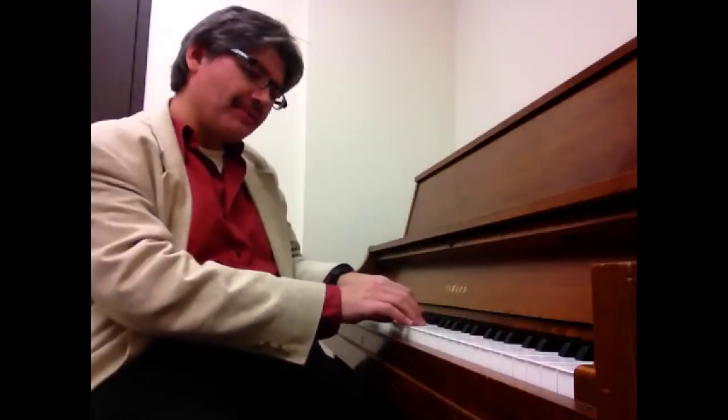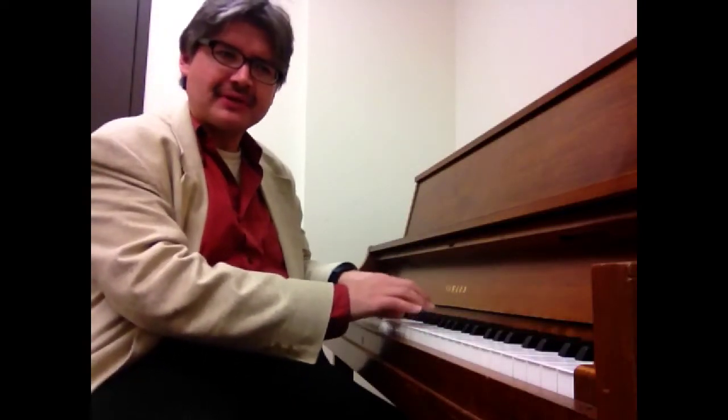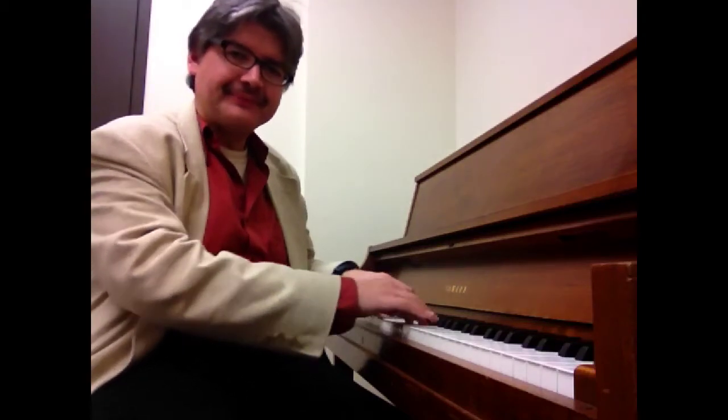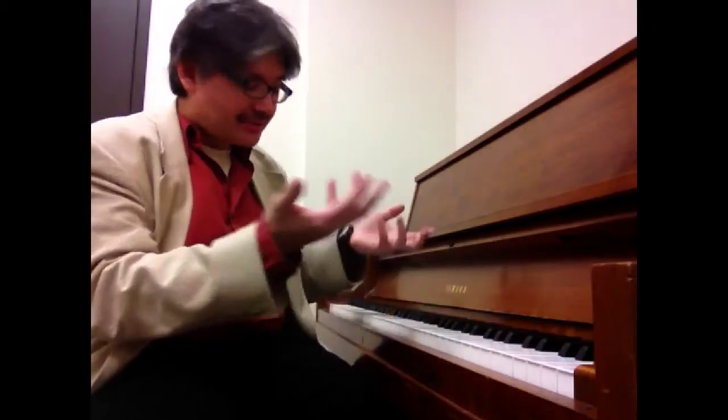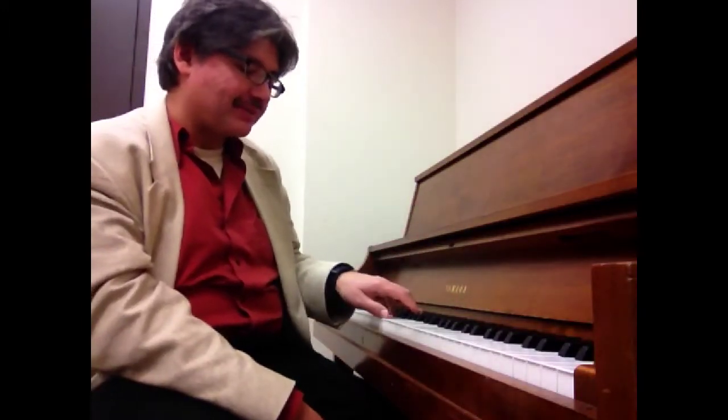Basically, on melodies, you either can stay on the same pitch, go by step, or go by leap. And so those are the ways to basically play melodies.